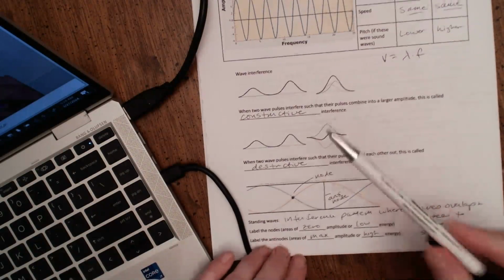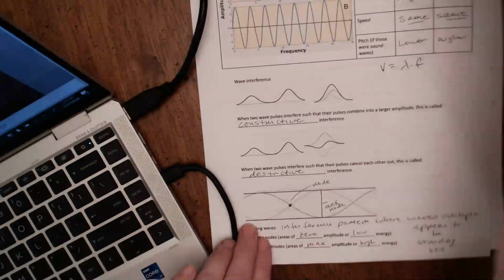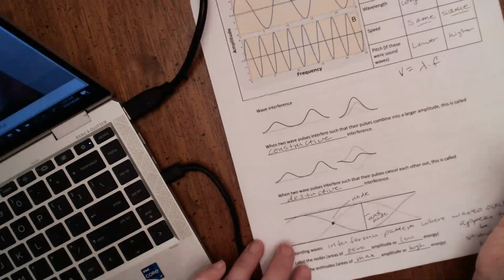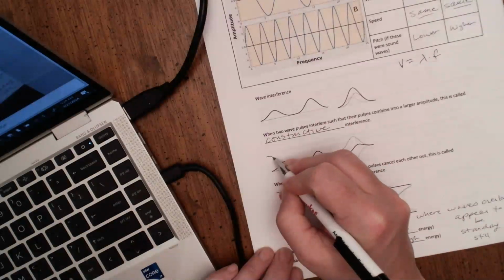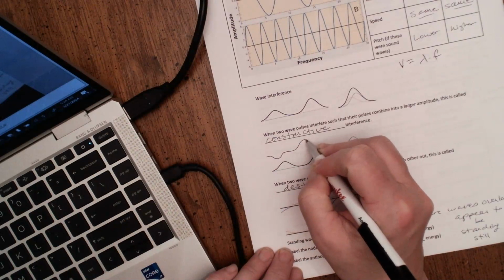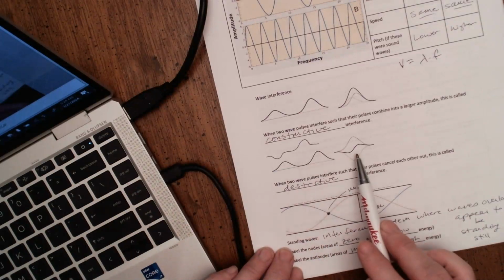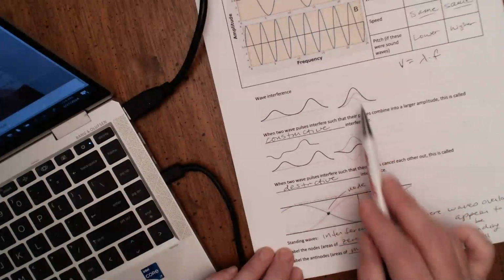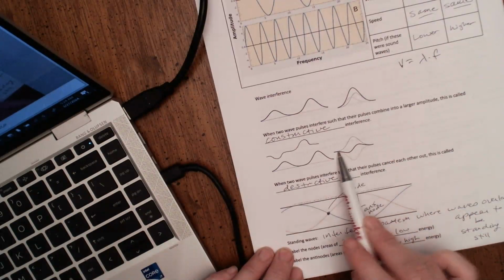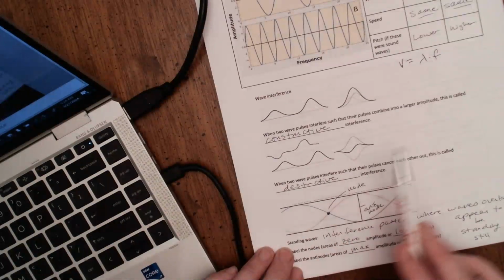The opposite of that is when, and this isn't a very good graphic here, two waves combine such that their pulses cancel each other out. Really, this would look like one that looks like that and one that looks like that. Their peaks are opposite of each other. They combine, and you can see here that instead of the amplitudes adding, it's almost like one subtracting from another. And this is called destructive interference.